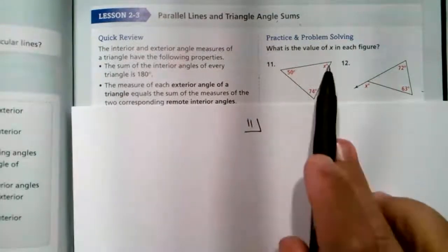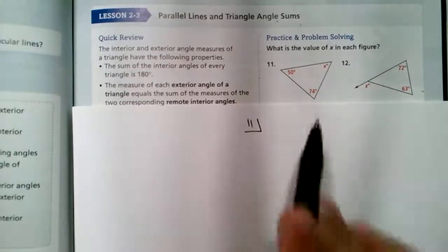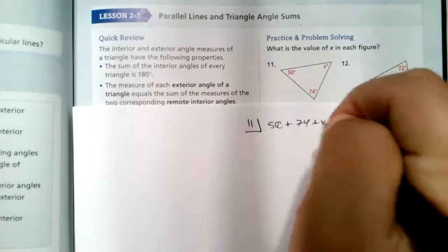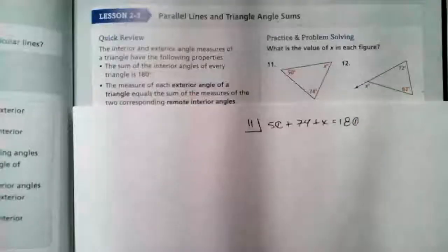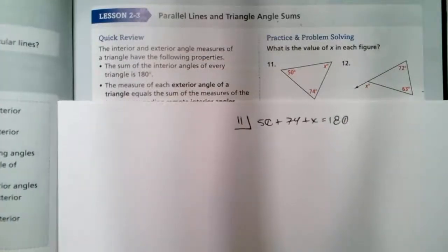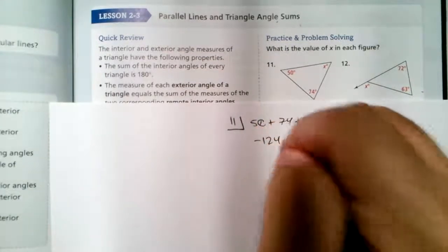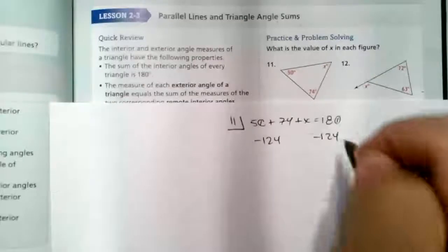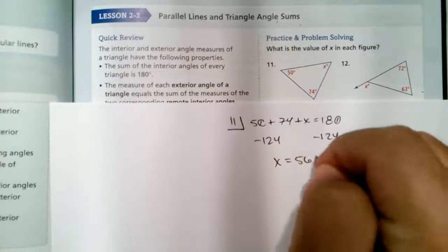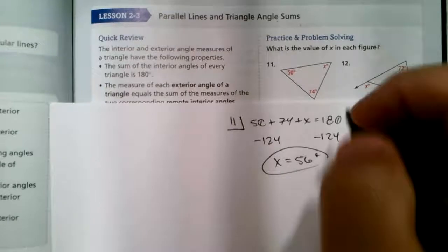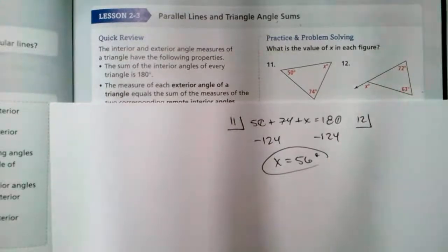11, what's the value of x in each figure? Again, this is a triangle. Inside of a triangle, when I add all three of those things up, it should add up to 180. So it's going to be 50 plus 74 plus x equals 180. 50 plus 74 is 124. So if I subtract 124 from both sides, I'm going to get x equals 56 degrees.